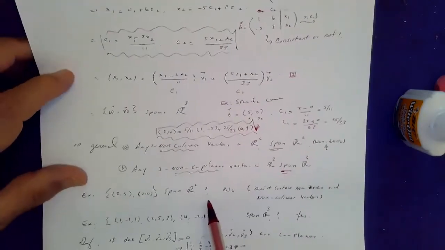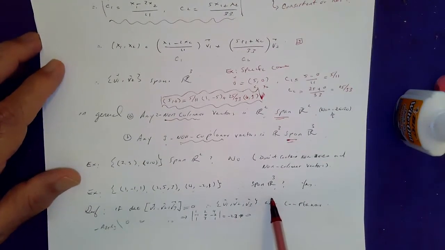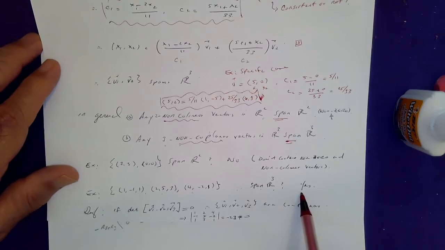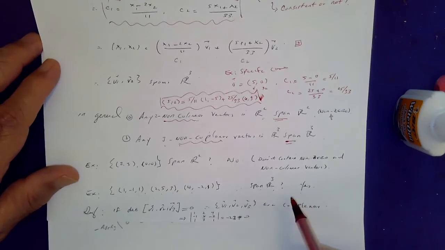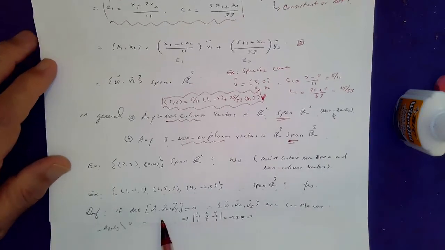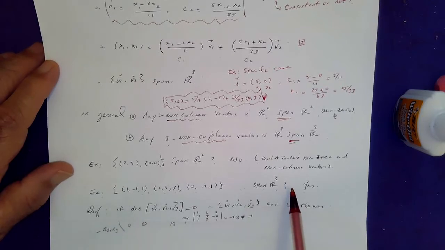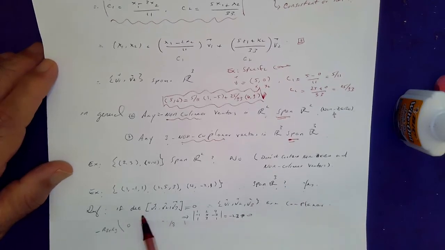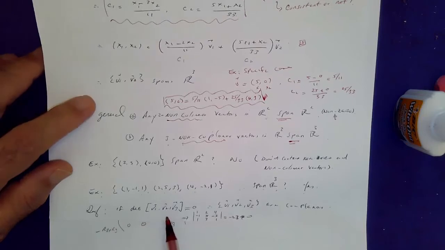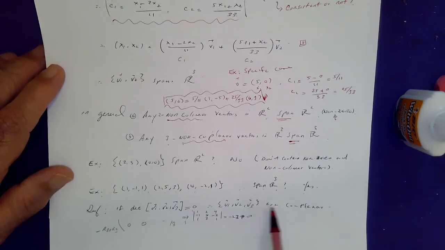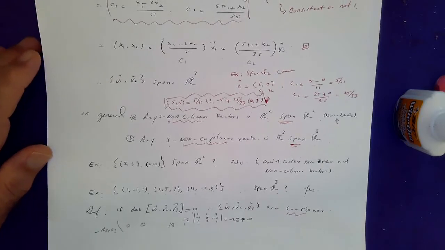Then you have to decide whether that system is consistent or not. So we can answer the question and say, yes, they span, or no, they don't span. Turns out in the next section, when we learn about the determinant of a matrix, there is a fast way to determine if a system is consistent or not. So it turns out if the determinant of the given vectors is 0, then they are coplanar, right? So therefore, what?